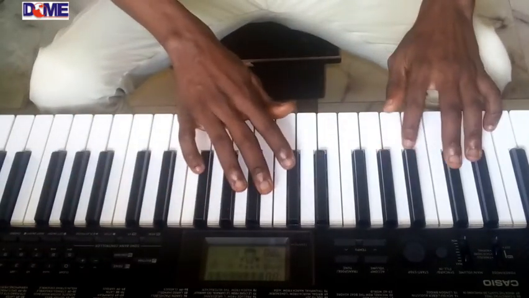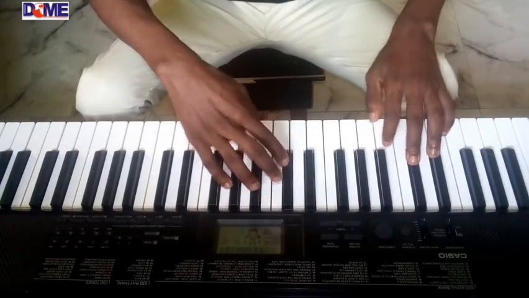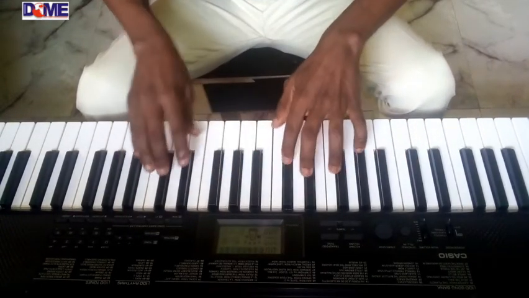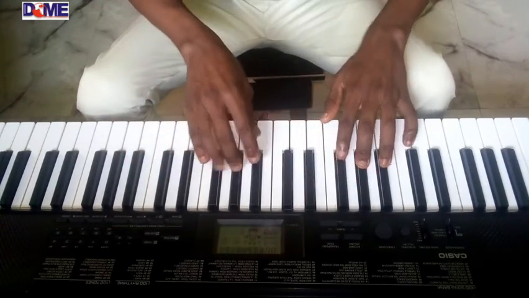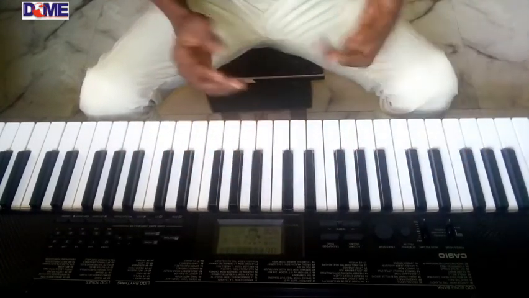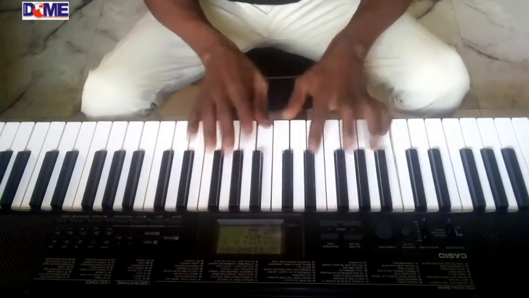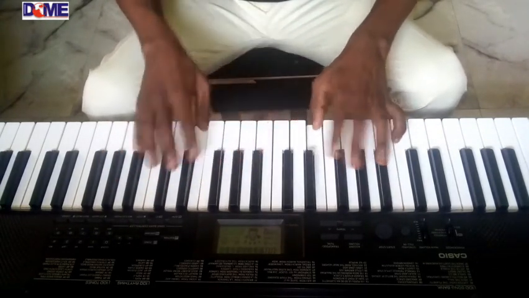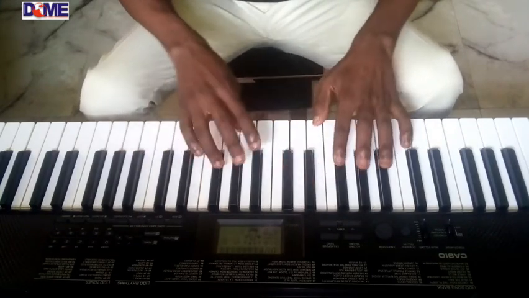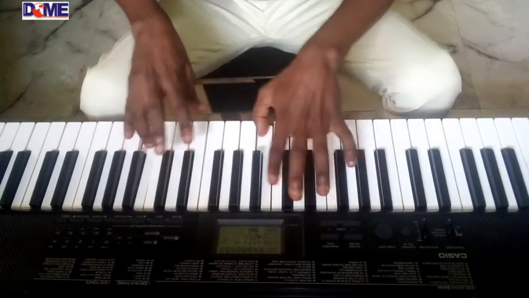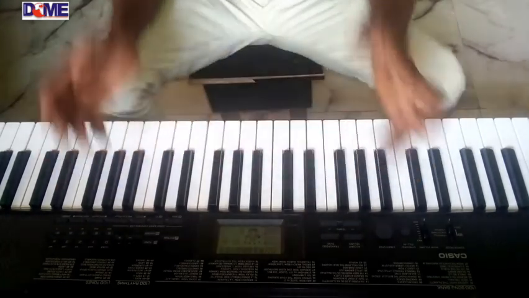So I'm playing from Re to another Re. Then if I want to build on this, I have Mi, Fa, Sol, La, Ti, Do, Re, Mi. So that is how you build your modes.